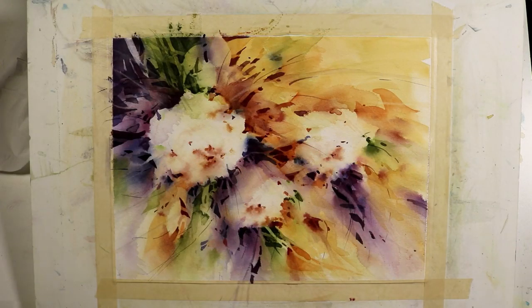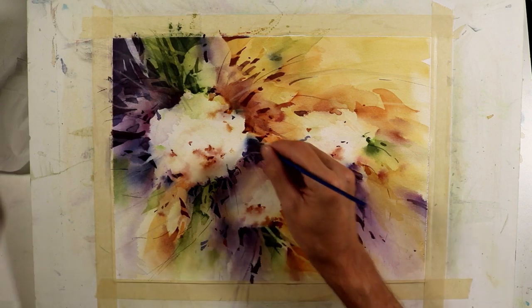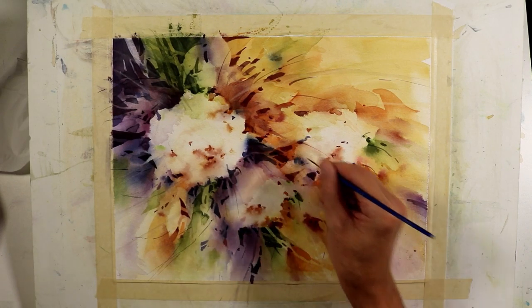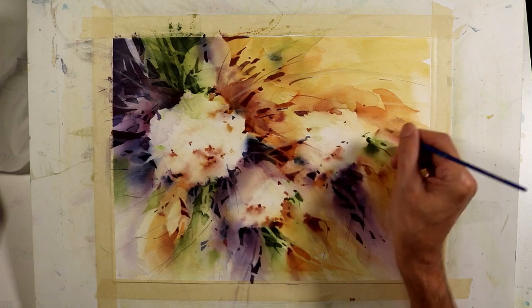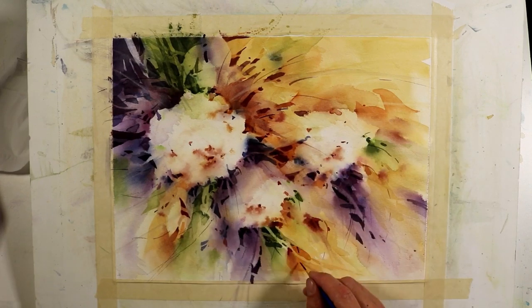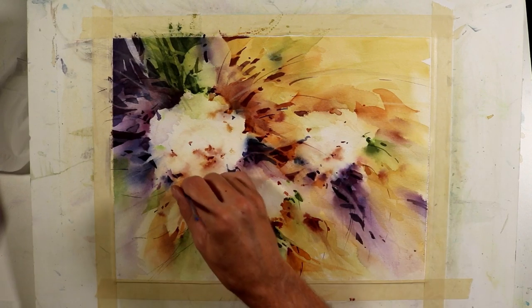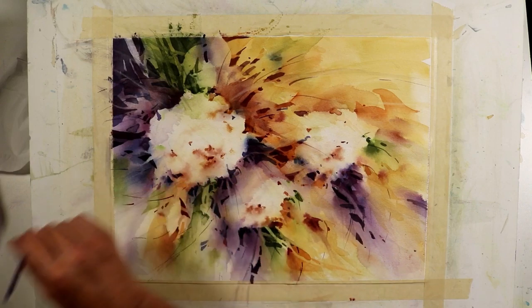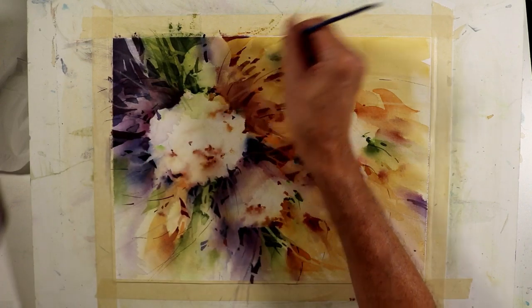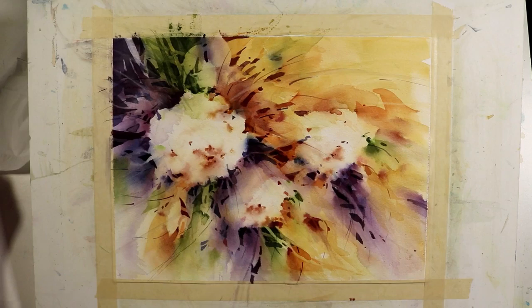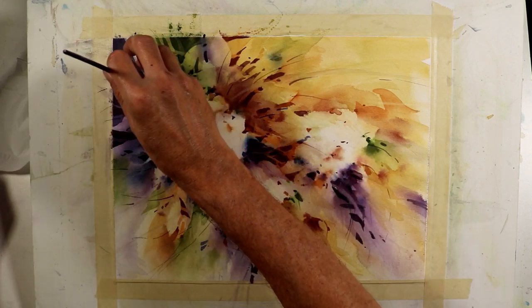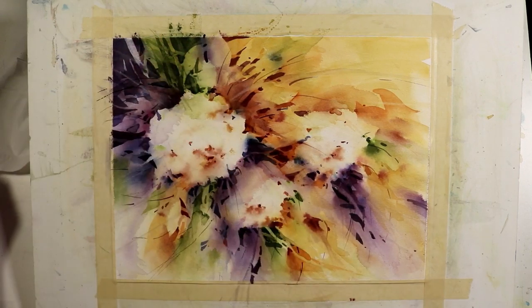Now I'm going to take a liner brush and some dark values and just make some linear marks. I like to do this on these types of compositions. I like to weave some of these grassy, linear shapes throughout the composition. I'll lift my brush to give the suggestion that there's overlap going on. Just little touches here and there. And I pay attention to the direction of the mark that I'm making.